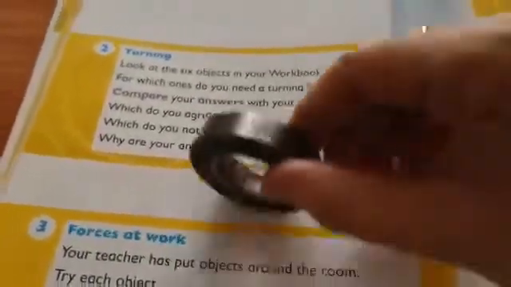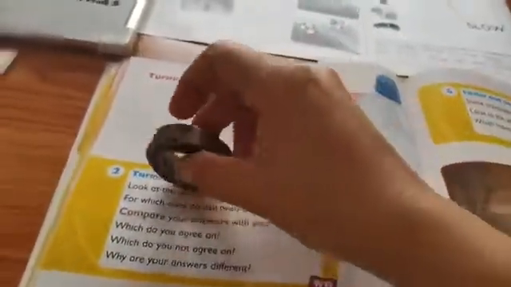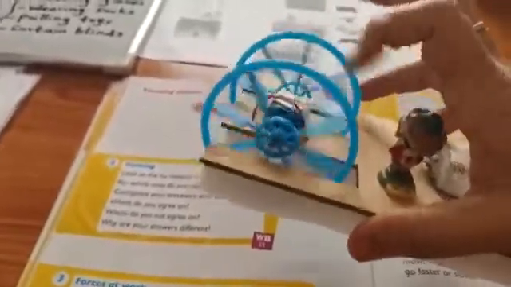Again, if you see the wheels, they can roll. This is also an example of turning force. Again, if you look here, you can see the wheels of this toy boat. You can see it's moving, right? The wheels are moving. So this is also turning force. Turning to the sides, that's called turning force.